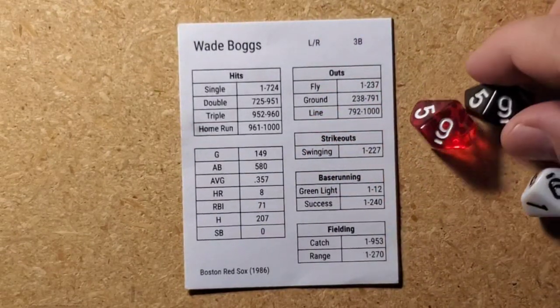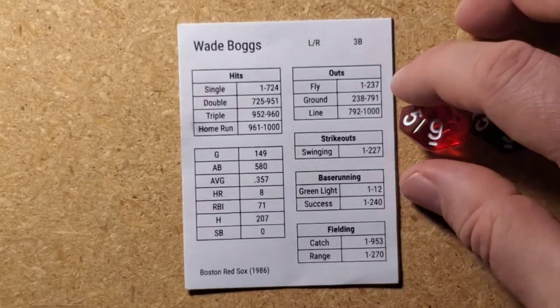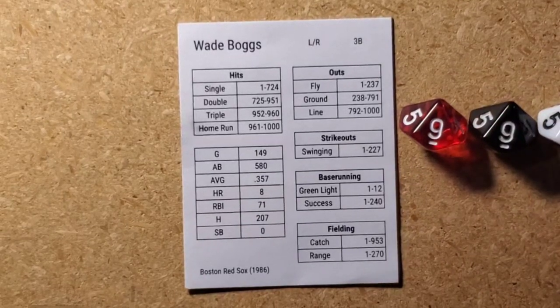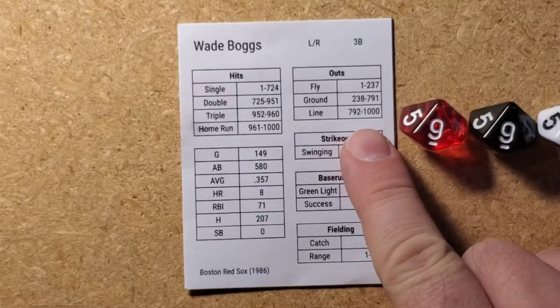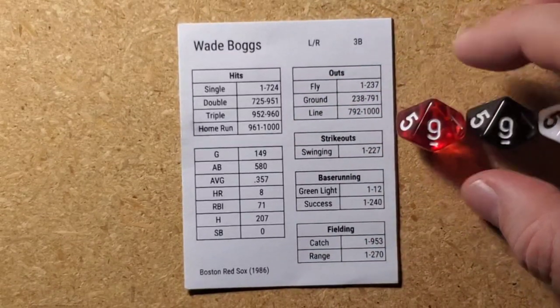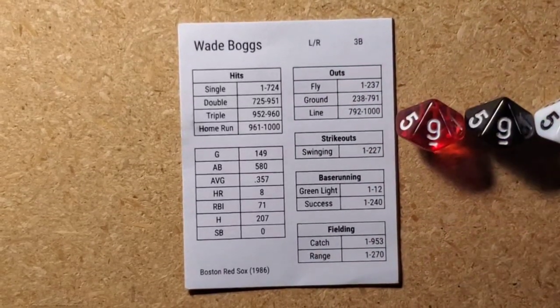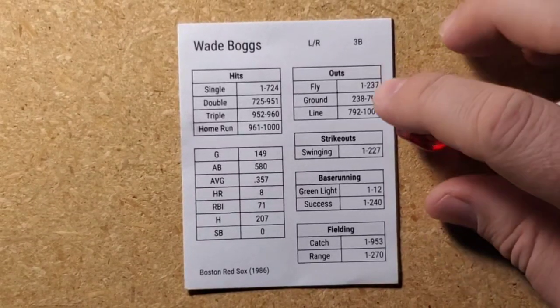dice. Again, we're rolling 3d10s, and let's say this is our roll, a 999. That's a good roll. That's going to be a line drive. So it comes into his 792 to 1000 range for a line drive. So this will be a line drive hit by Wade Boggs. And then from there, we'll go to our outfield chart as the line drives and the fly balls go to the outfield.